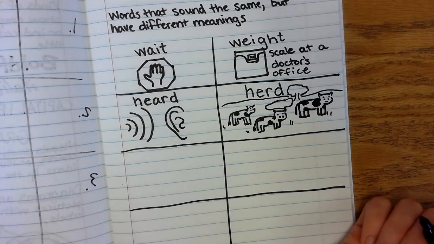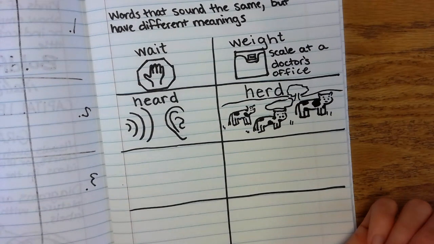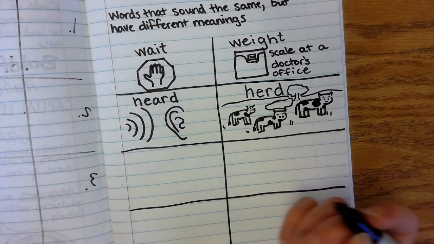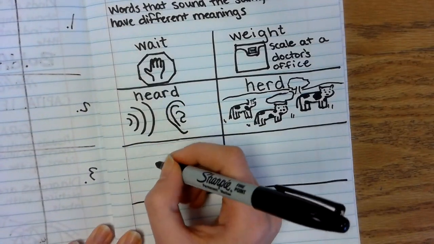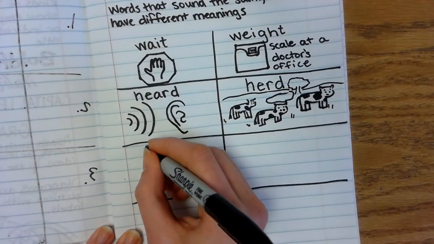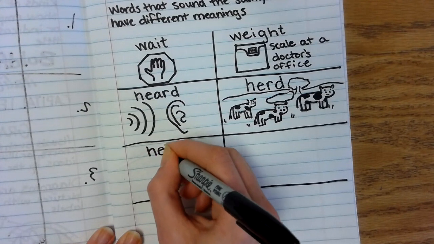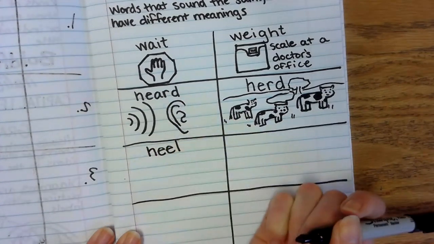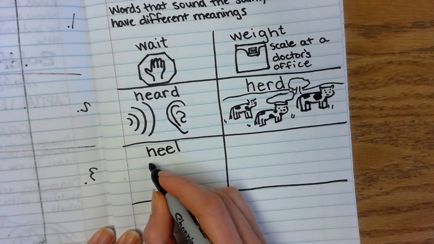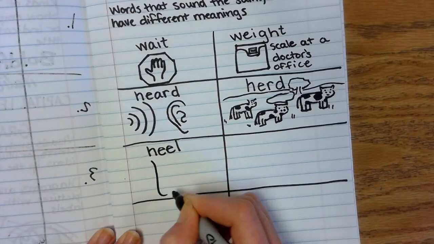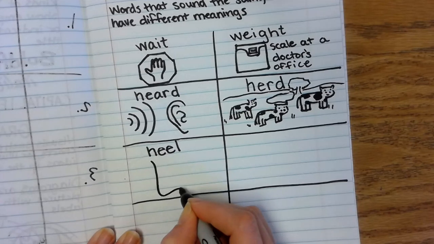Okay, our third set of homophone words are the words heel and heal. The first heel we're going to talk about is spelled H-E-E-L. And this kind of heel is like the heel of your foot. So you're going to draw a picture of a foot.